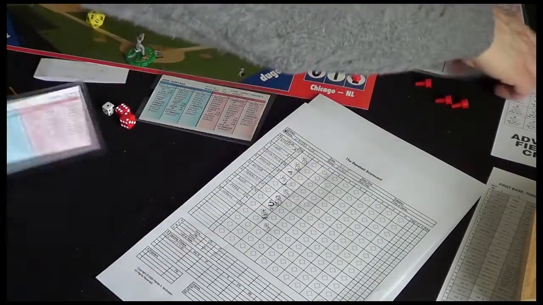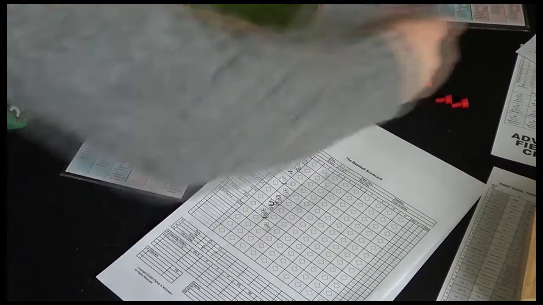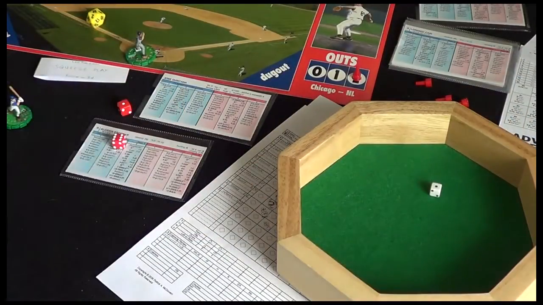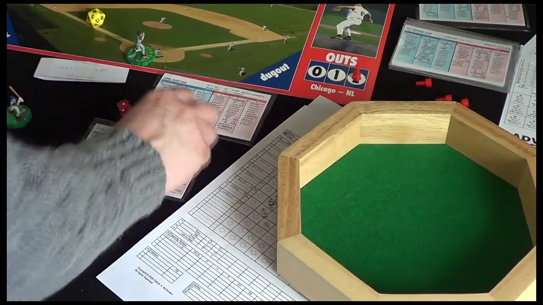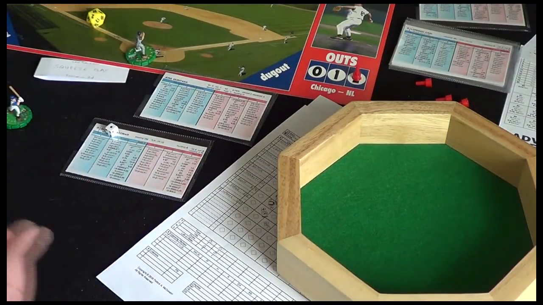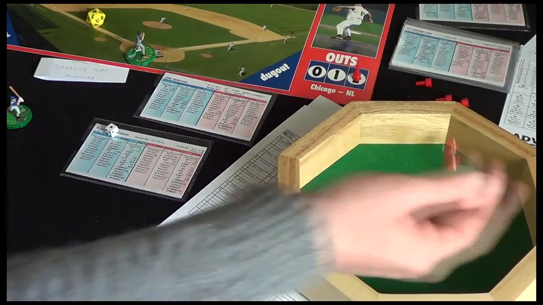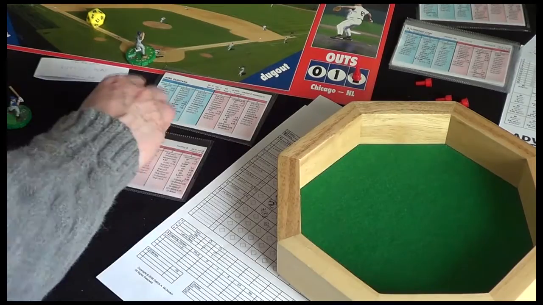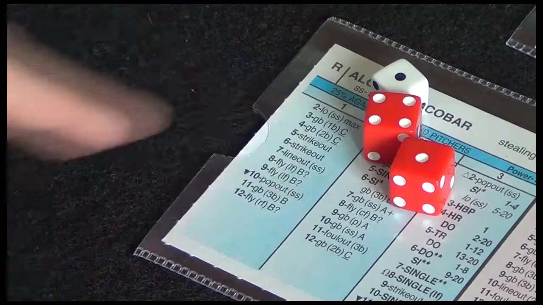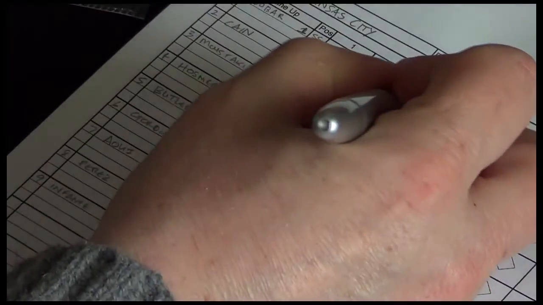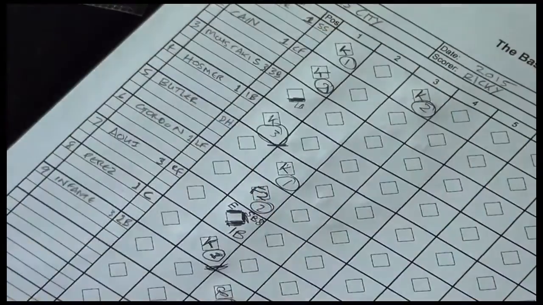Back to the top of the order with Alcides Escobar. Let's roll them. It's a 1. Throws left. This is going to be another out. It's a 5. Yep, strikeout. Okay, for Quintana. That's the second out.